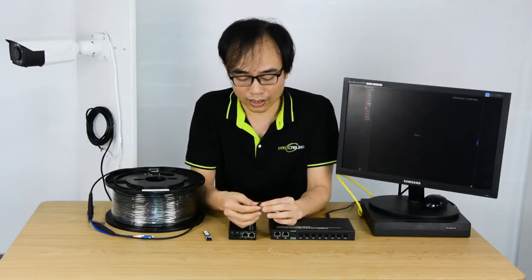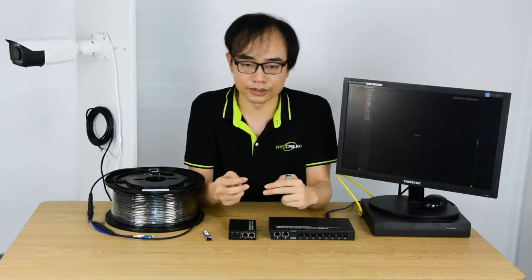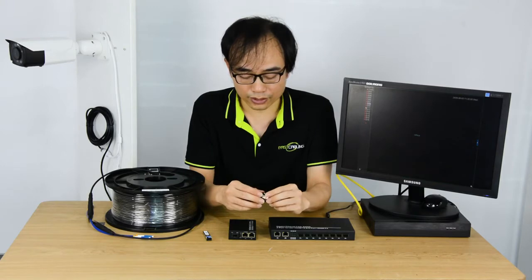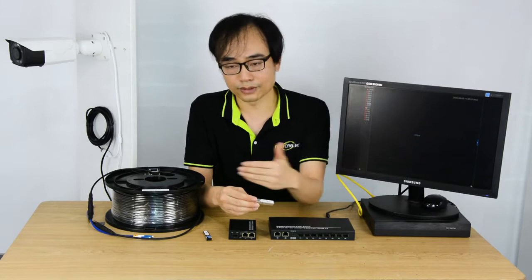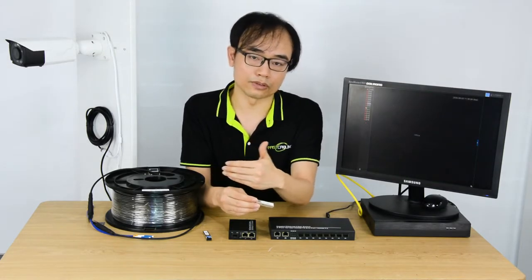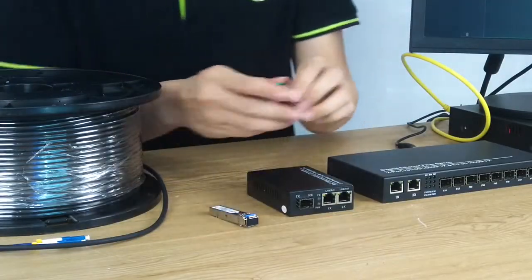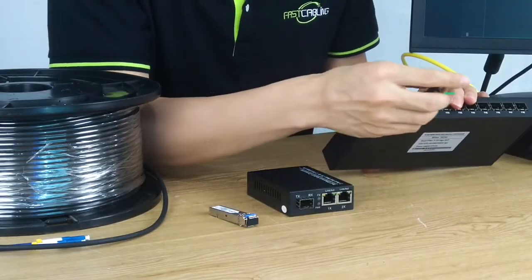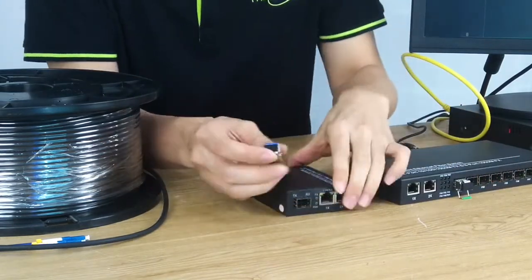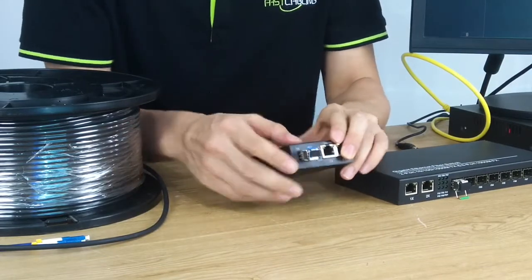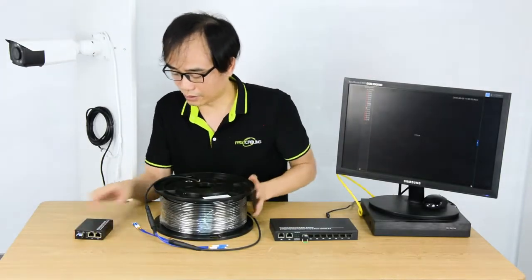So you may ask how, because usually we need two cables to send and receive. The reason is that it uses different wavelengths. The wavelength of the signal being sent is different from that of the signal sent back. Alright, now let's install this fiber optic module in one of the ports, and the other one in the converter. Later we're going to put the cable between them.